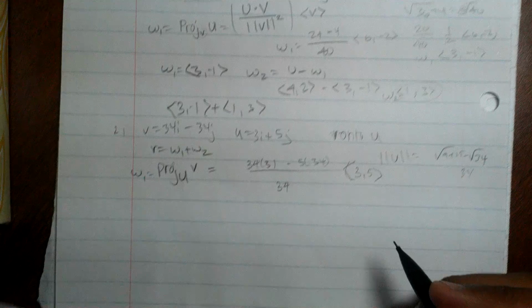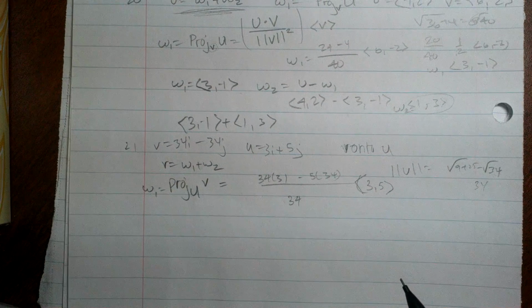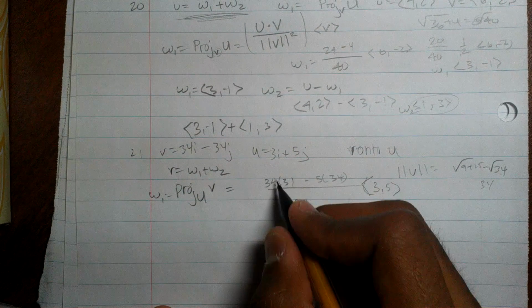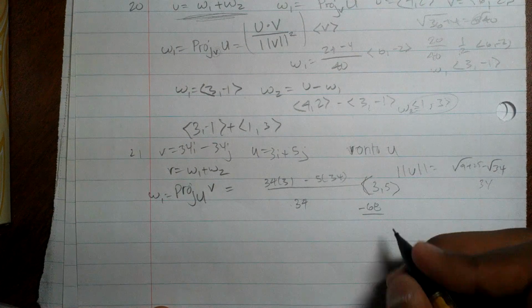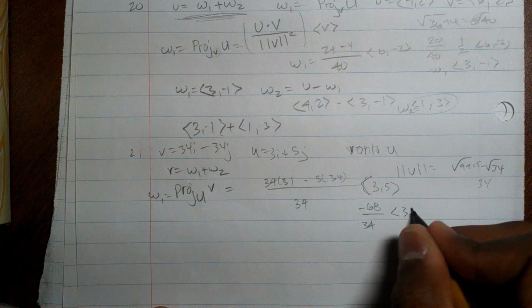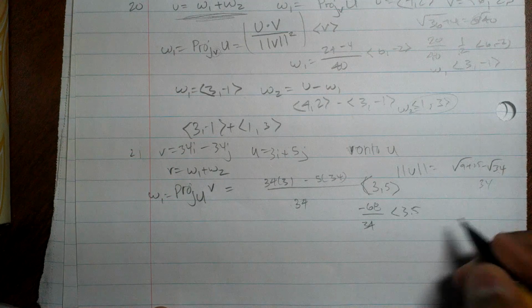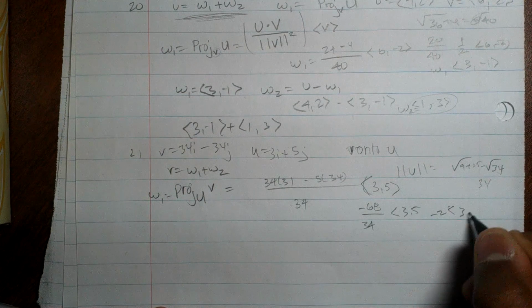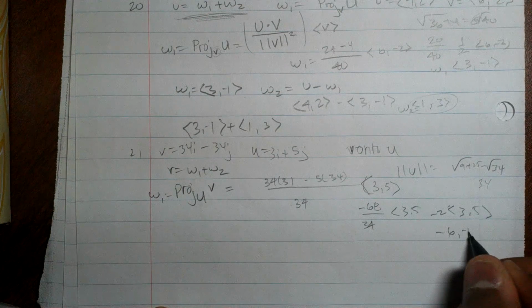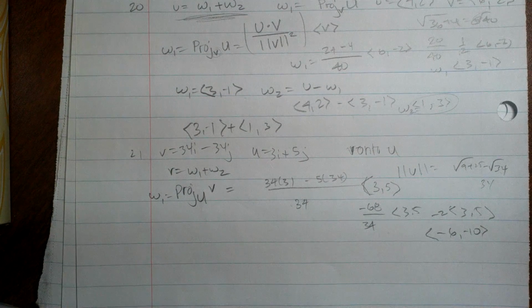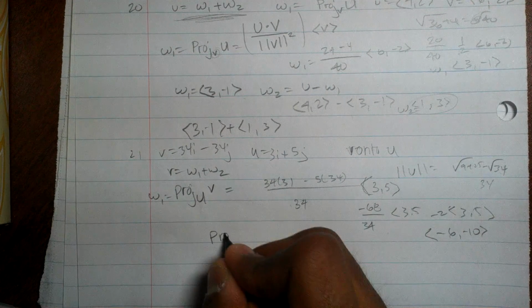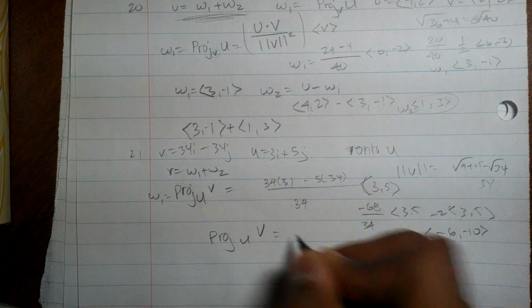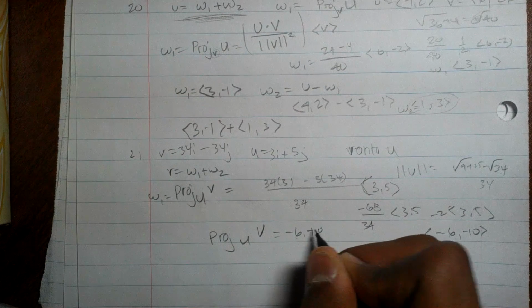So we go through that, and the top ends up equaling negative 68, and the denominator of this fraction is 34, times 3, 5, and that's negative 2 over 1. So negative 2 times 3, 5 produces negative 6, negative 10. That is w1, the projection of v onto u: negative 6, negative 10.